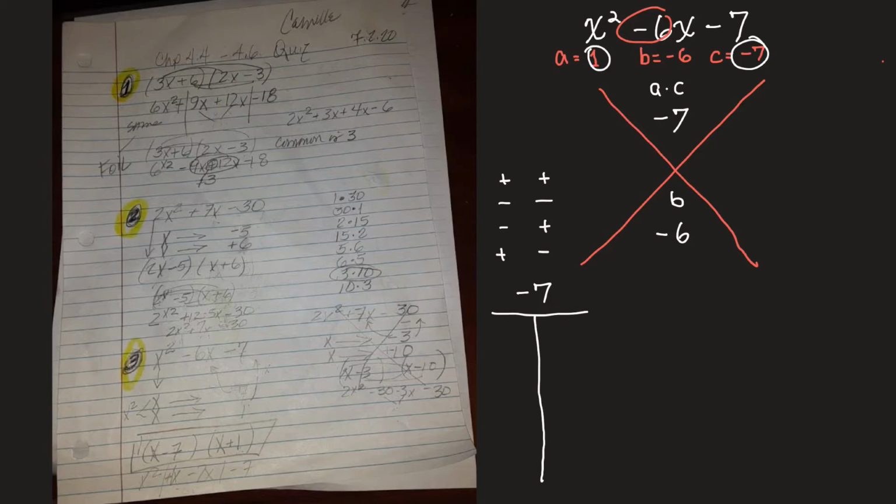Okay. Now, so we start with 1. 1 times what is equal to negative 7? That would be 7. One of them has to be negative, obviously, because what we're looking for is negative. 2, is it an even number? No. 3, no. 4, no. 5, no. 6, no. 7. Well, it turned around. 7 and 1. So the only factors are 1 and 7.